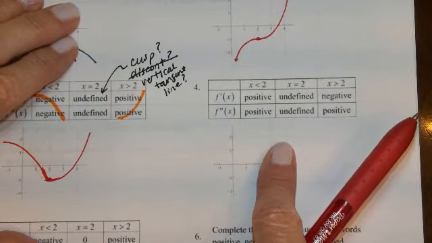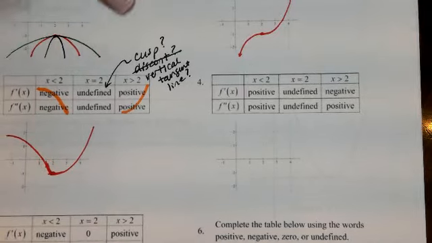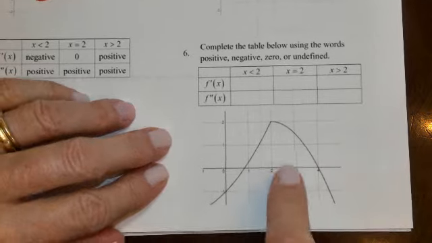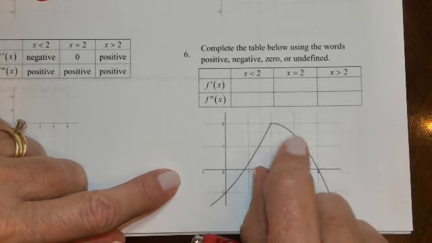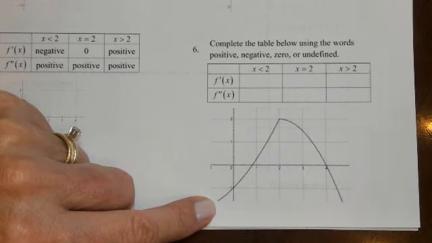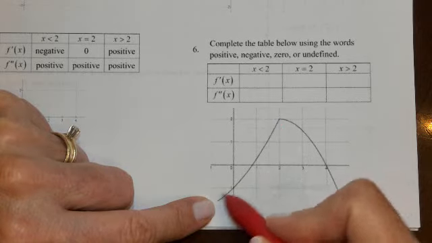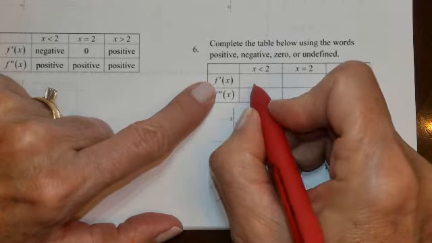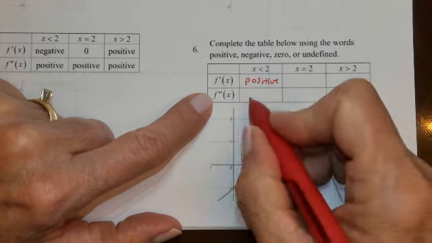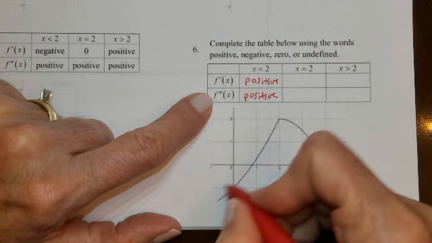So now I would have you go and do number 4. I'm going to let you finish 4 and 5 on your own, but let's take a look at number 6. Here they're giving us the graph, and we want to complete the table. For this part of the curve, we are increasing and concave up. So f prime is positive since f is increasing. f double prime is also positive since f is concave up.